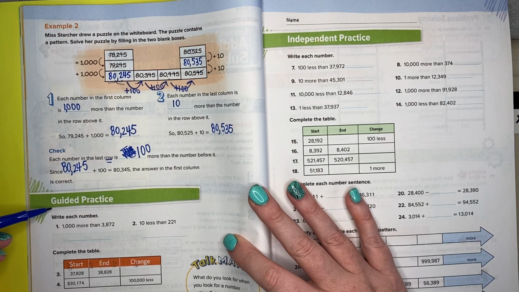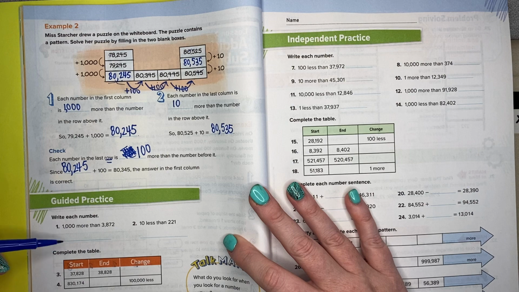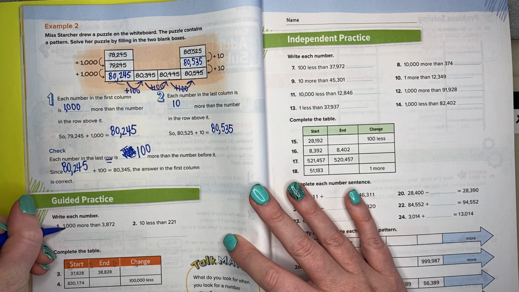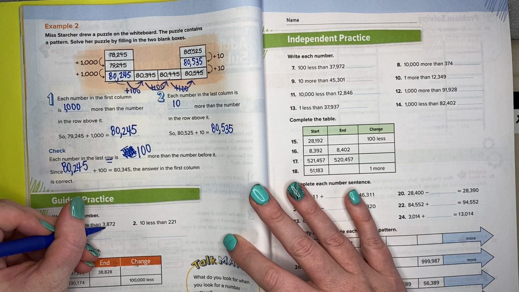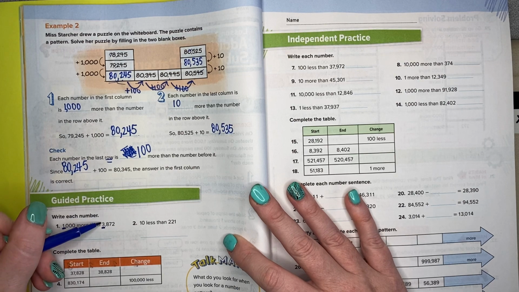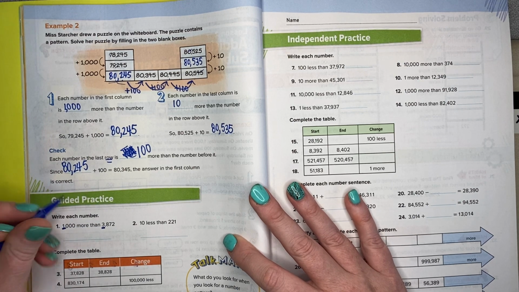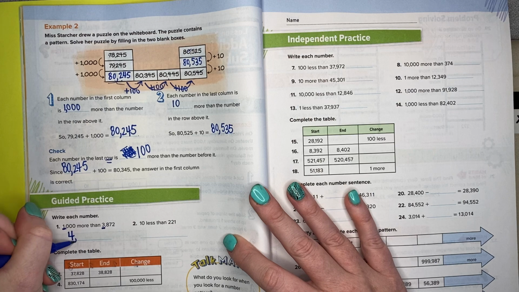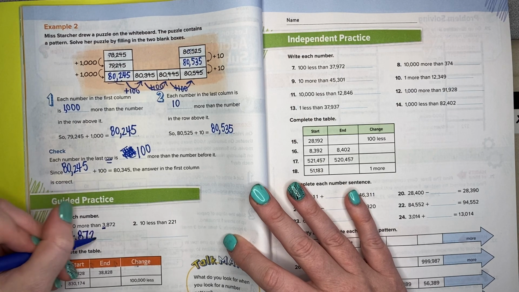All right, let's look down here at the guided practice questions before you take off to do some independent practice on your own. It says, write each number 1,000 more than 3,872. So if I'm doing 1,000 more, I'm going to look in the thousands place, and I'm going to do one more 1,000. So then that would be 4,872.